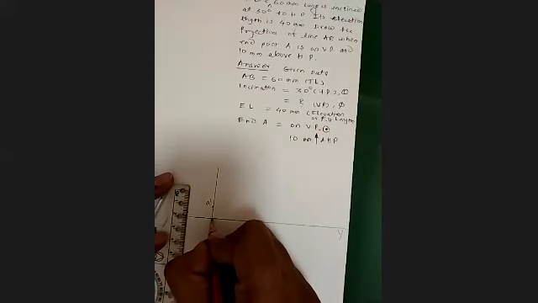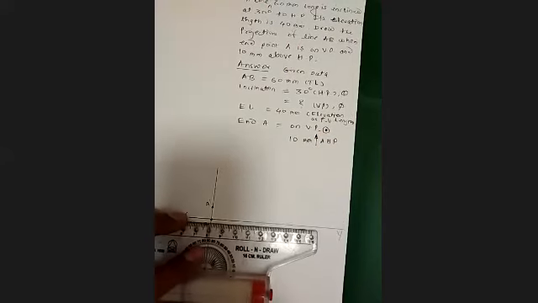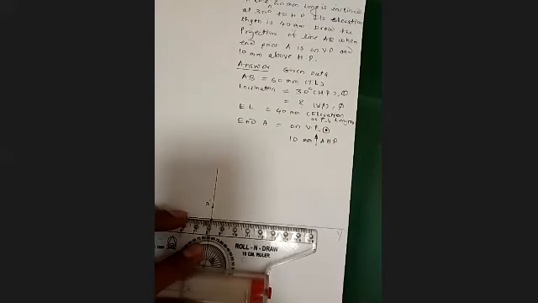In front of VP, as in the previous case, the arrow was in downward direction. So this is the point. We can name this point a dash, and the top view point you are going to get on the XY line itself, because the endpoint is on VP.